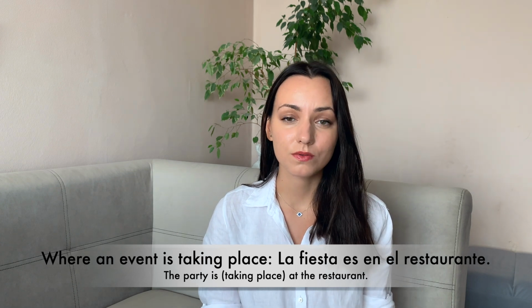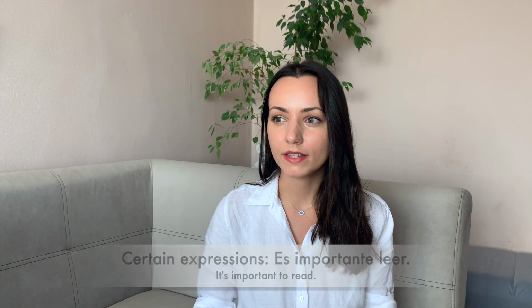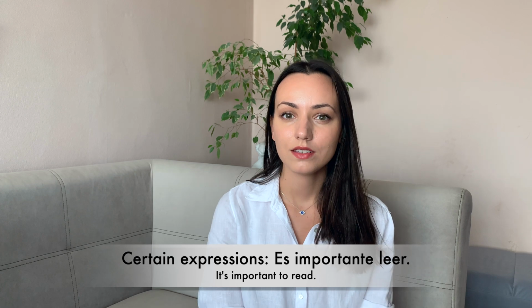And ser is also used with certain expressions. For example, es importante leer. That is a situation in which you would use the verb ser because you're talking about something being important. Well, that is not a state, that is an inherent characteristic.